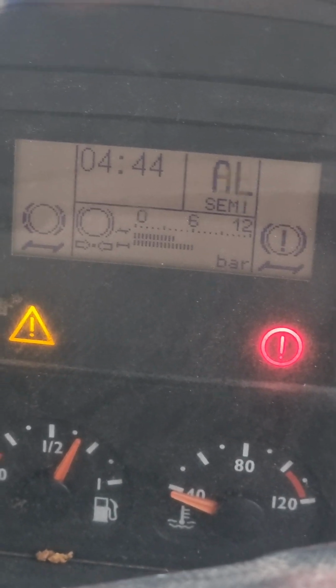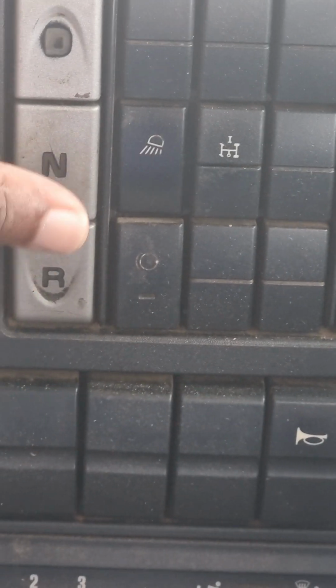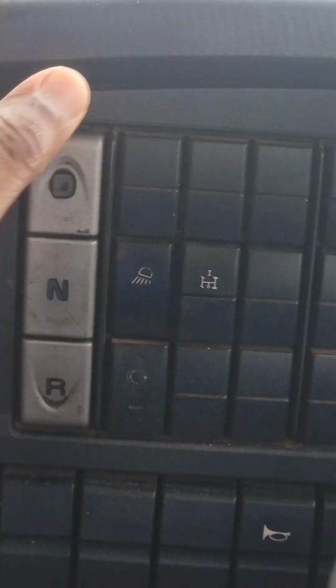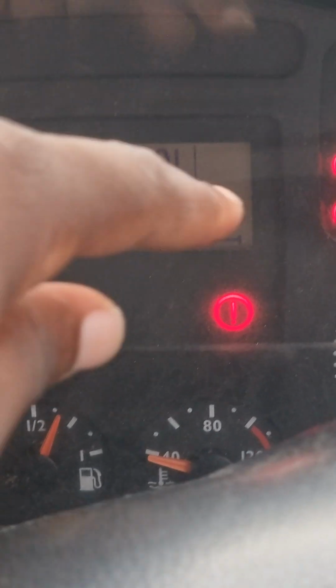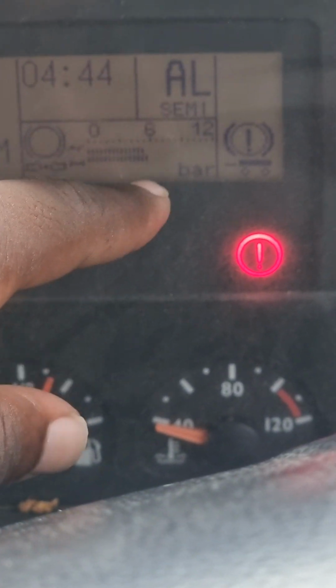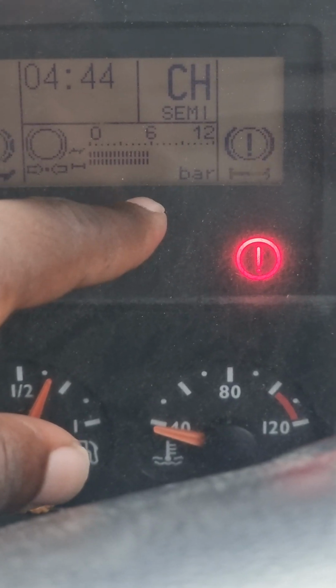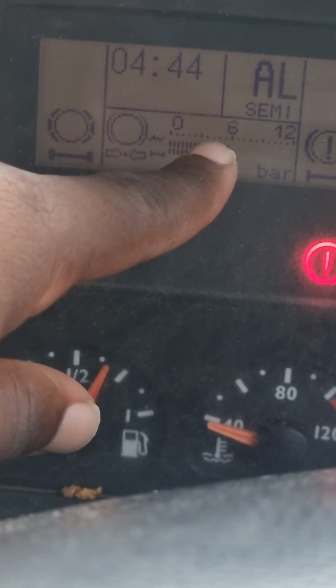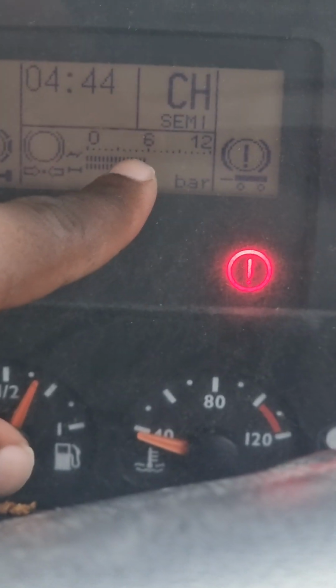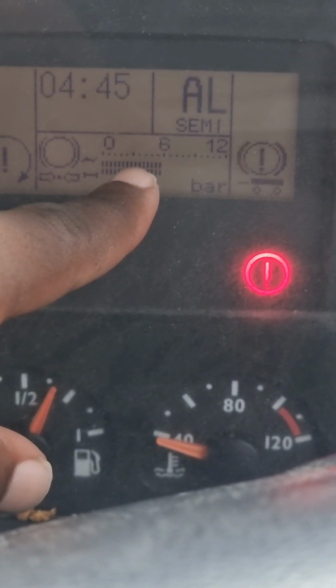Let me demonstrate how to use the D, the neutral, and the reverse. For this one, I'll press a D like this. Once I press a D, there should be a gear number there. If it doesn't engage, we have to wait for the pressure of this truck, the tanks, the air pressure.